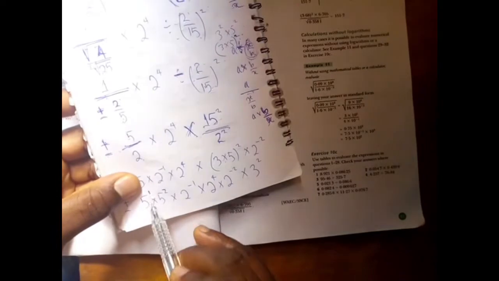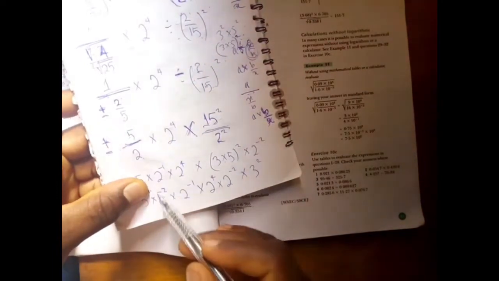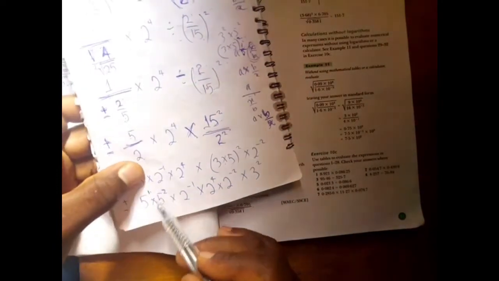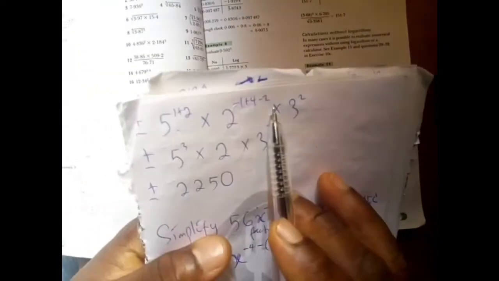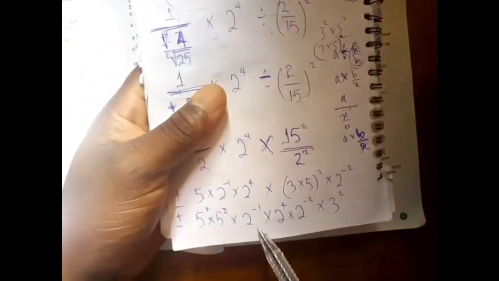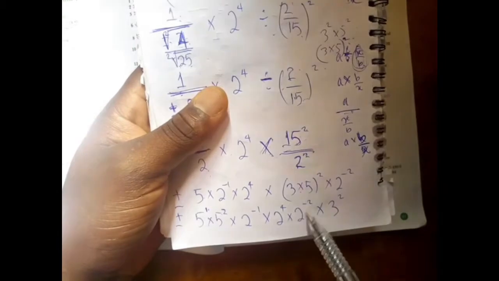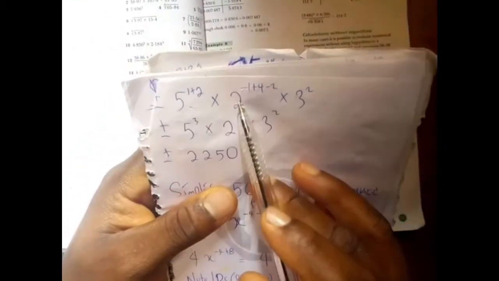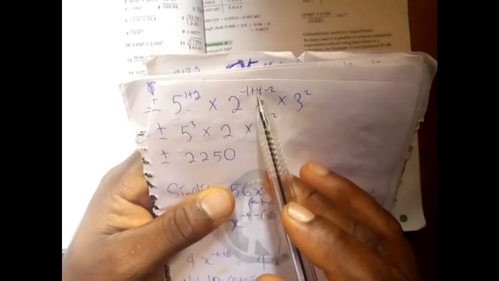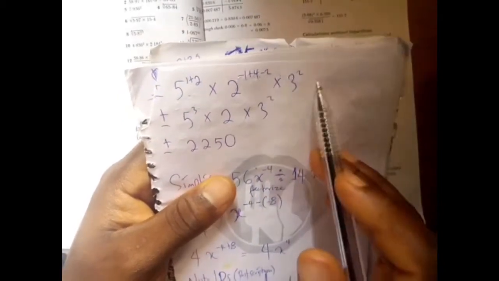So 5 to the power of 1 times 5 to the power of 2 is the same thing as 5 to the power of 1 plus 2. And for this other place where you have 2 to the power of minus 1 times 2 to the power of minus 2 times 2 to the power of 4, that's the same thing as saying 2 to the power of minus 1 plus 4 minus 2, times 3 to the power of 2.